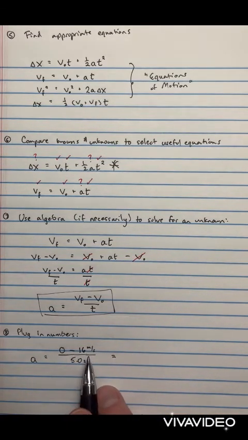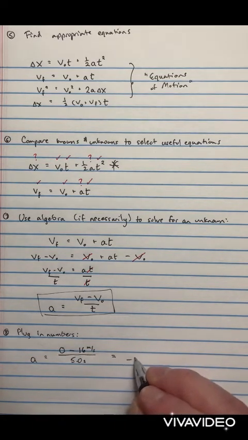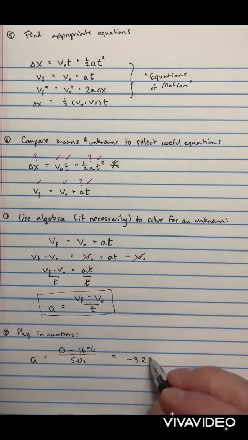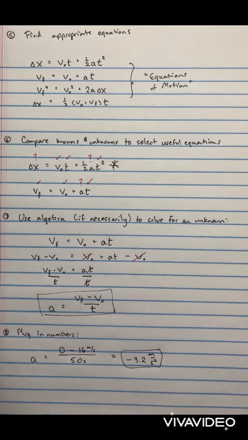So 0 minus 16 is a negative 16. Negative 16 divided by 5 is a negative 3.2. My units are meters divided by seconds twice, so meters per second squared. And this is my answer. Okay, so that's one of my answers. I'm going to give you the other one in just a moment. So that's how I found acceleration.